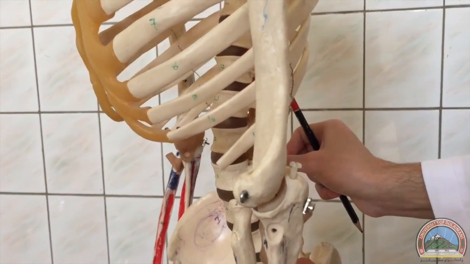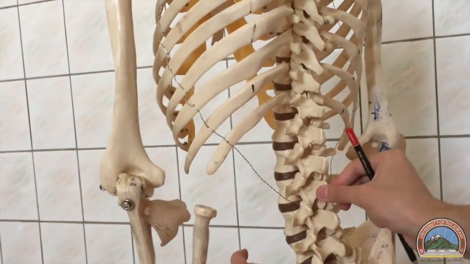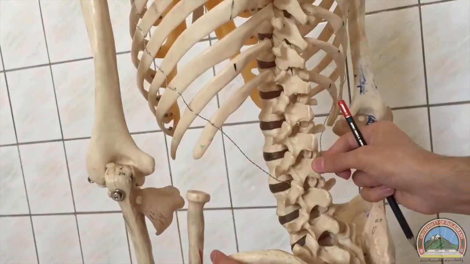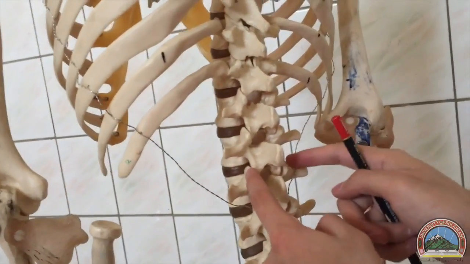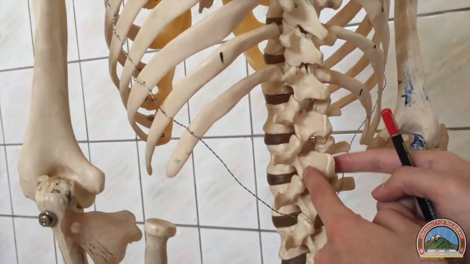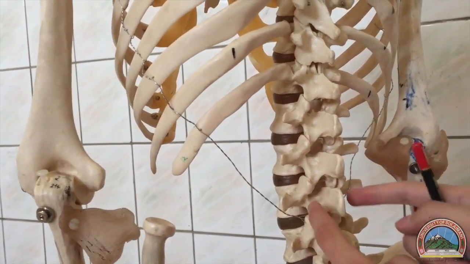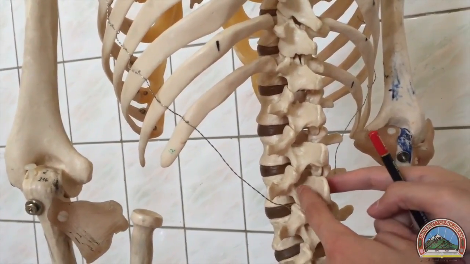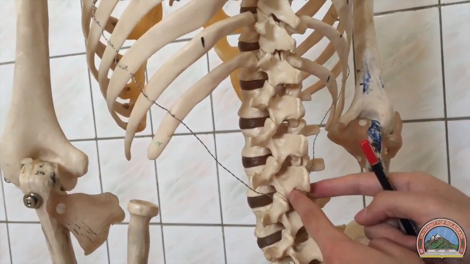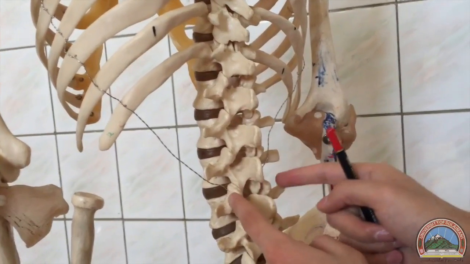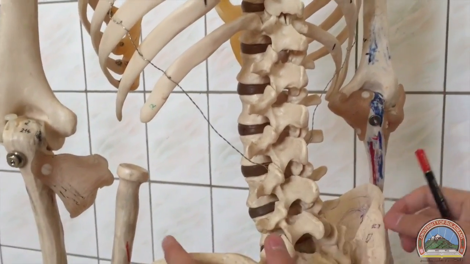Okay, and if this is a typical vertebra, these are the 2 superior facets, or the 2 superior articular surfaces that articulate with the 2 inferior facets, or the 2 articular surfaces of the superior vertebra. And if again this is the typical vertebra, the 2 inferior facets, or the 2 inferior articular surfaces will articulate with the 2 superior facets, or the 2 superior articular surfaces of the inferior vertebra.